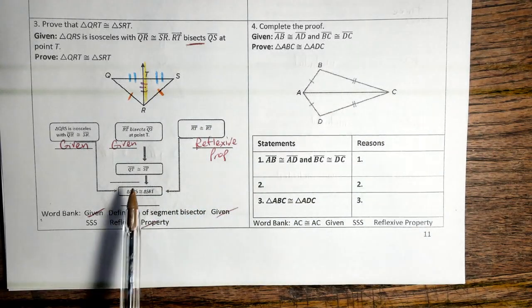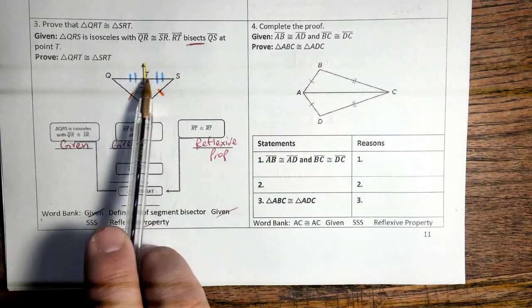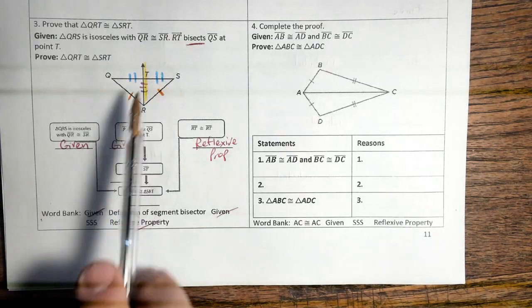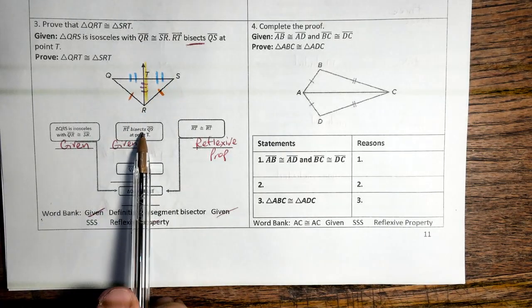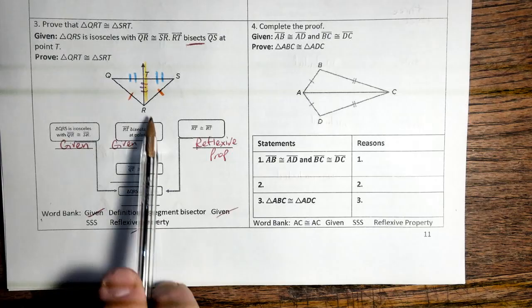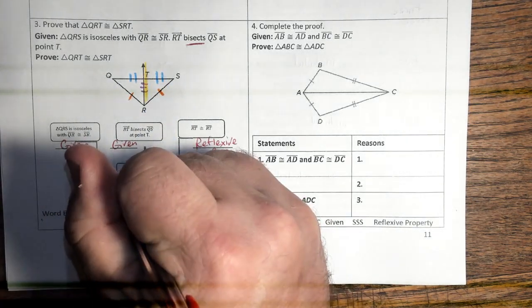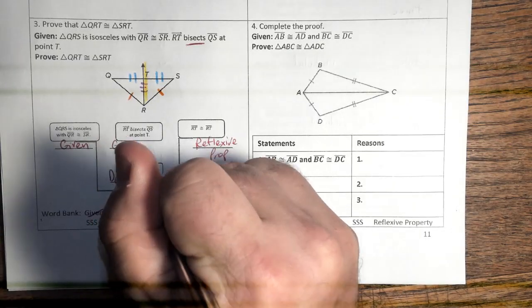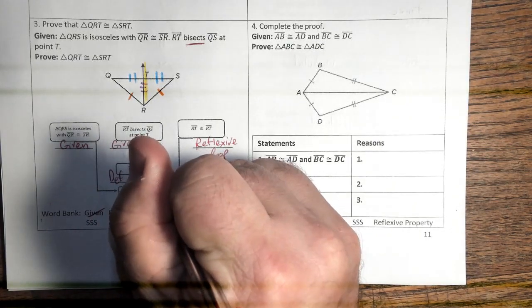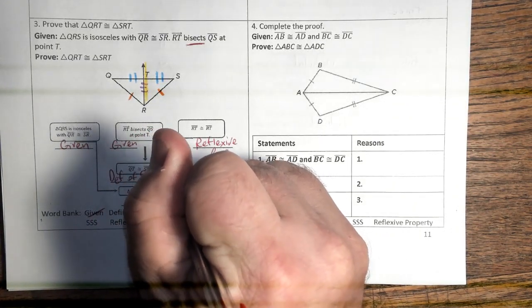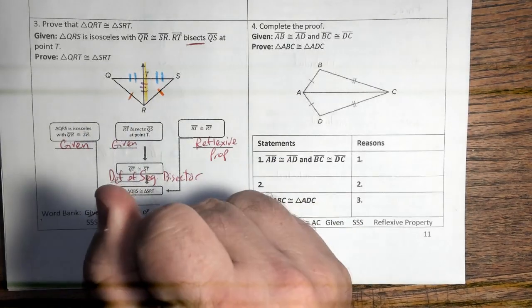All right, so now we're here. QT is congruent to ST. We've already marked that, because RT bisects QS. That's the definition of a segment bisector. So I'm going to just cut that short to segment bisector. There we go.